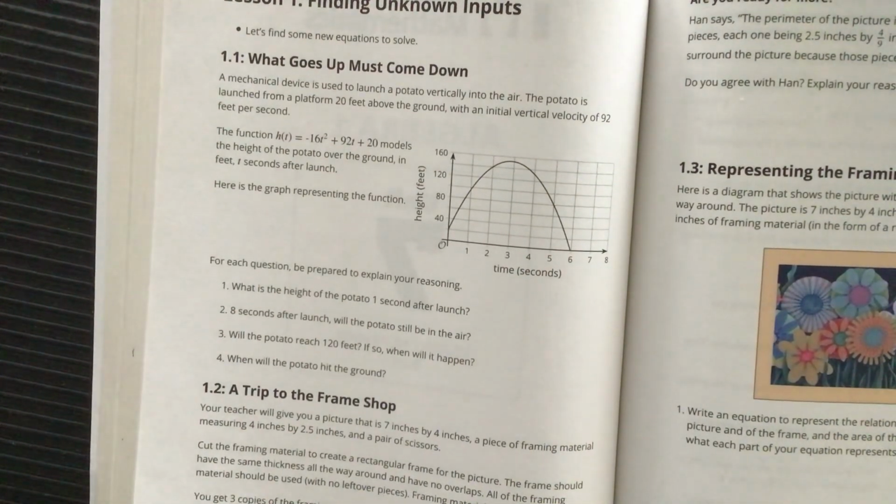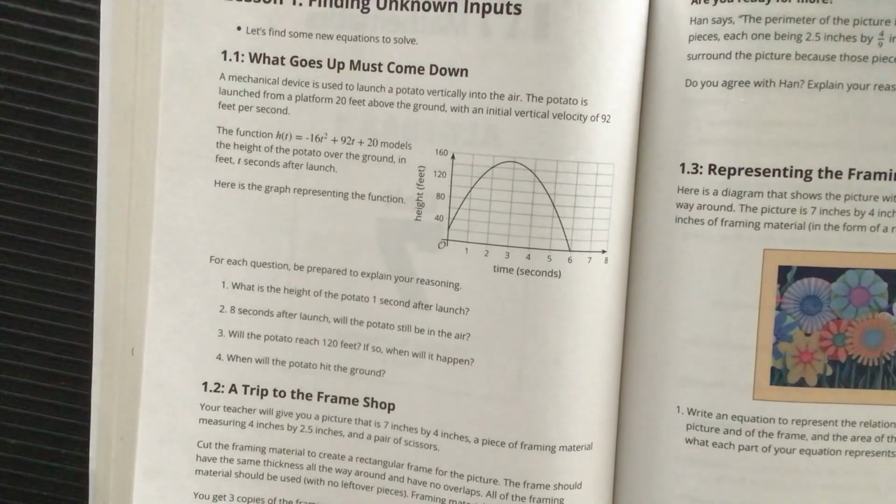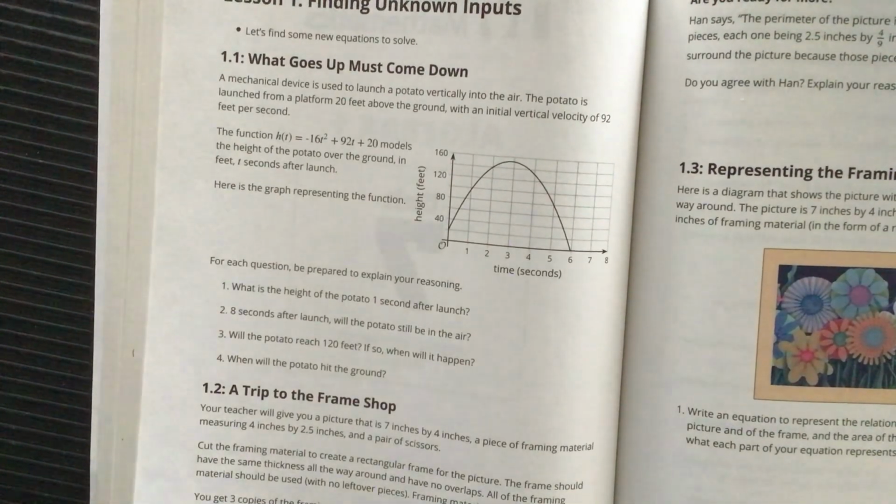Jackson, would you read it, please? A mechanical device is used to launch a potato vertically into the air. The potato is launched from a platform 20 feet above the ground, with an initial vertical velocity of 92 feet per second. Continue.